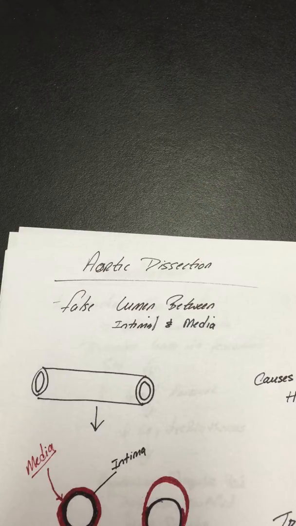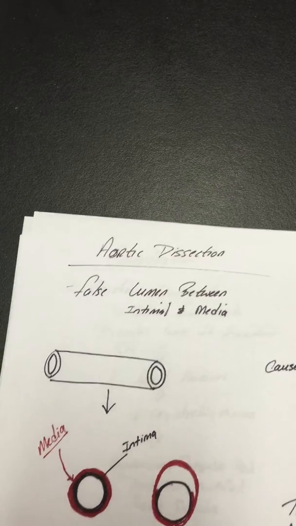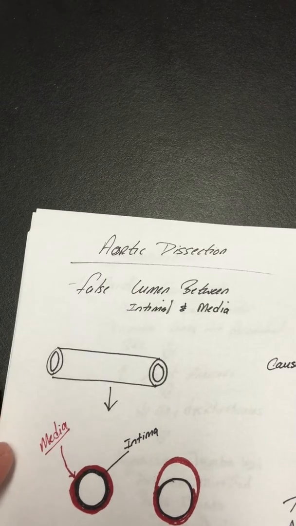Again, in the aortic aneurysm, you have a weakening of the inside of the artery, or the aorta. In this case, we have a false lumen between the layers. If you remember, your artery is composed of three different layers: your tunica intima, tunica media, and the outermost layer, the adventitia. Okay, so let's not get caught up in all those names.